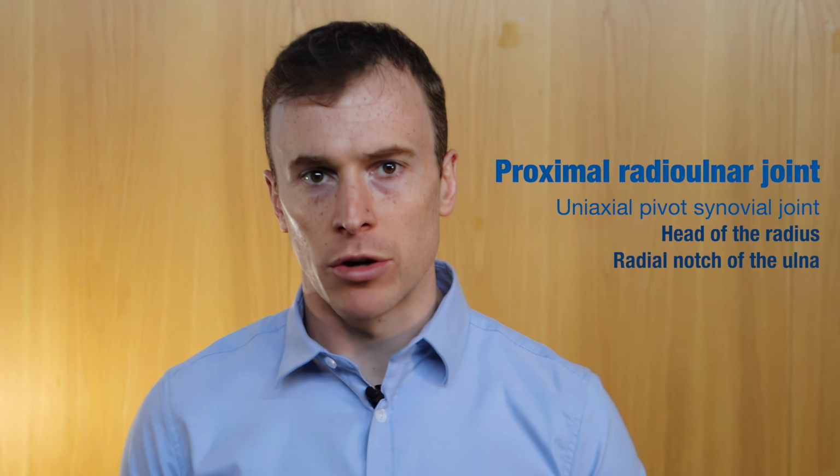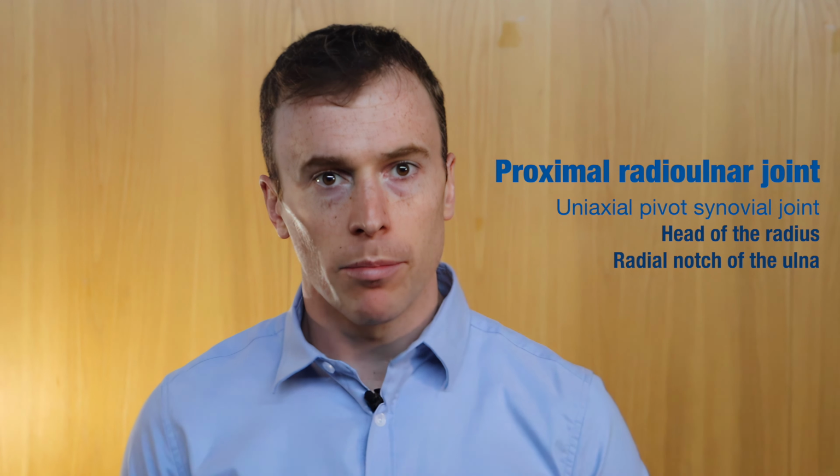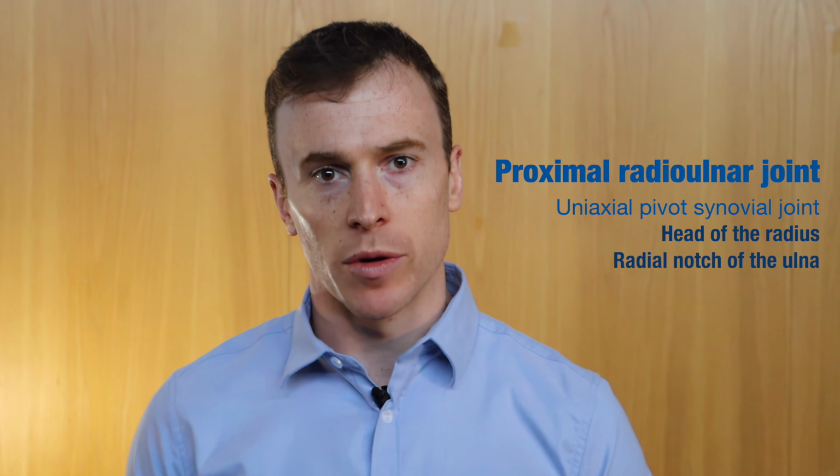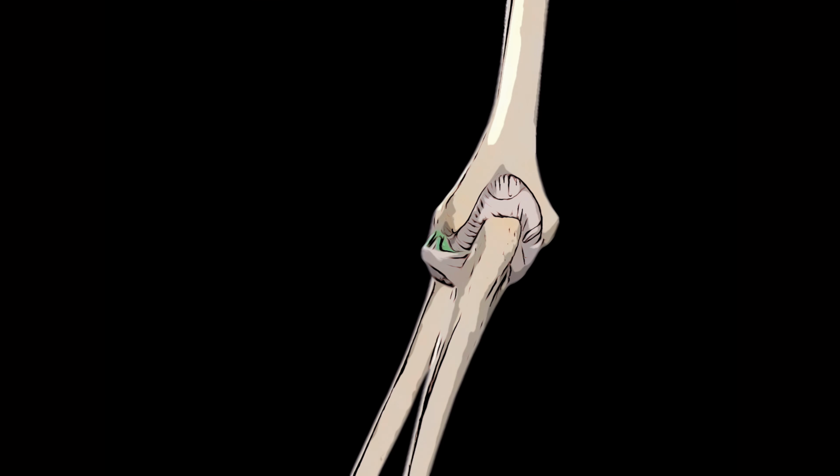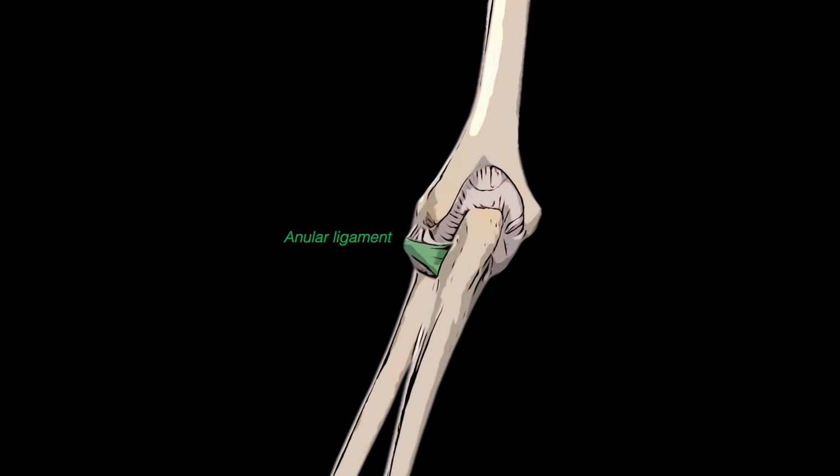The proximal radio-ulnar joint is a uniaxial pivot synovial joint between the head of the radius and the radial notch of the ulna. The joint is stabilized by the annular and quadrate ligaments. The annular ligament ensures stability of the head of the radius within this joint.